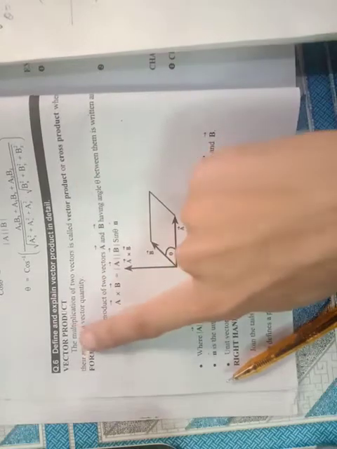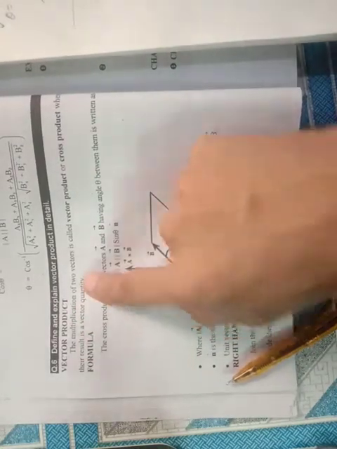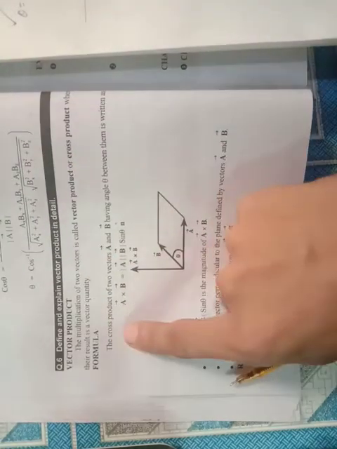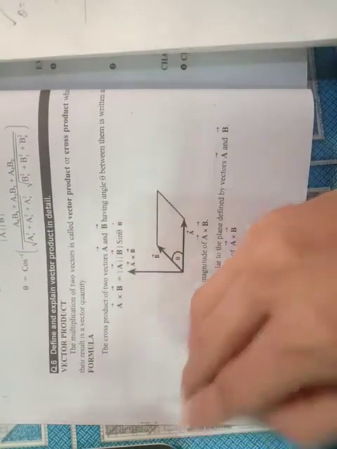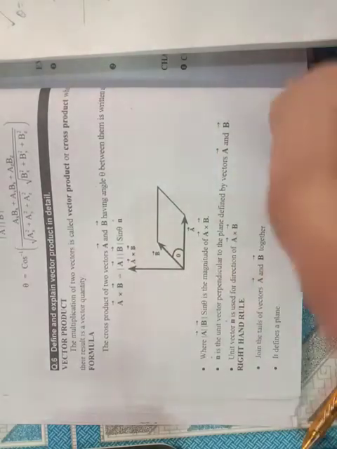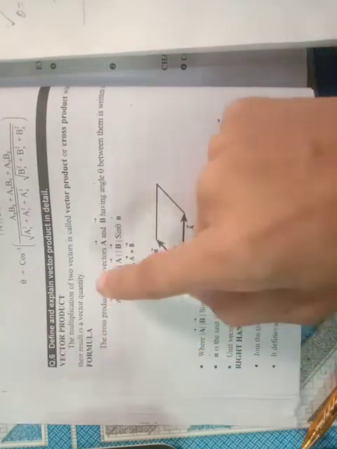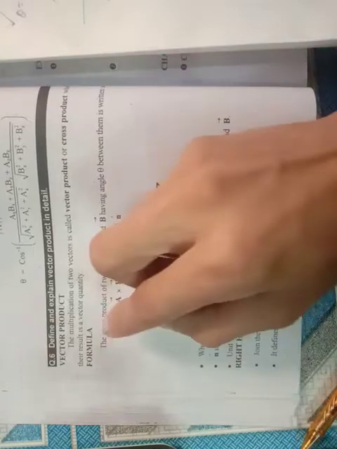So let's see. The multiplication of two vectors is called vector product or cross product when the result is a vector quantity. It means that if the result of the product of two vectors is a vector quantity, then it is called a vector product or a cross product. If there is no vector result, if the result is a scalar, then there will be no vector product or cross product.